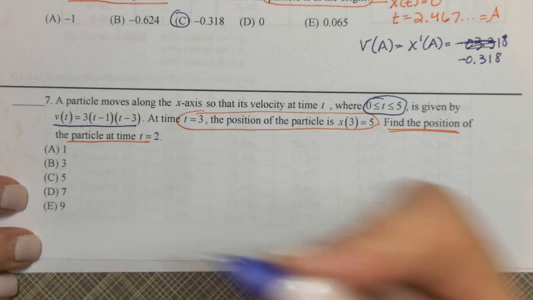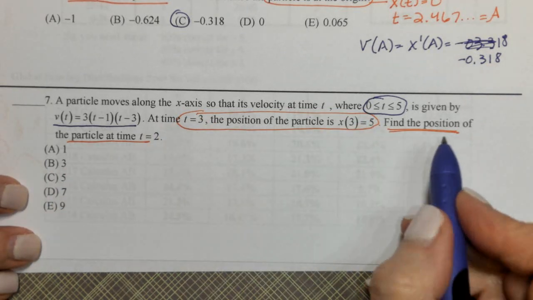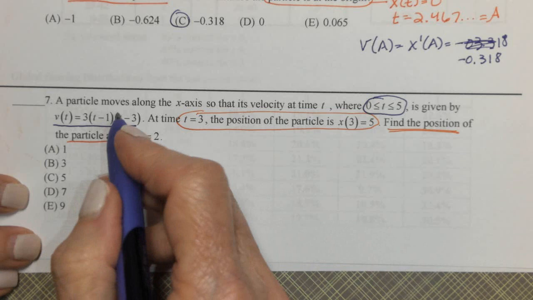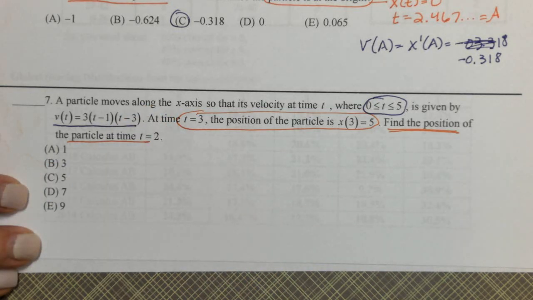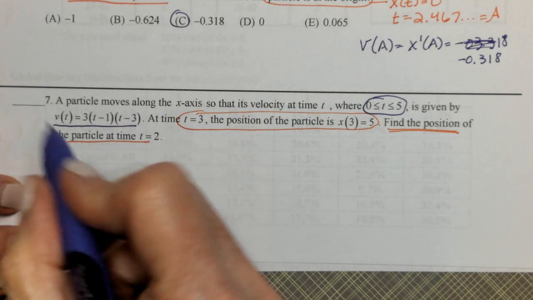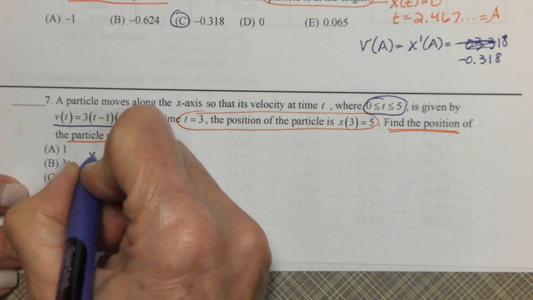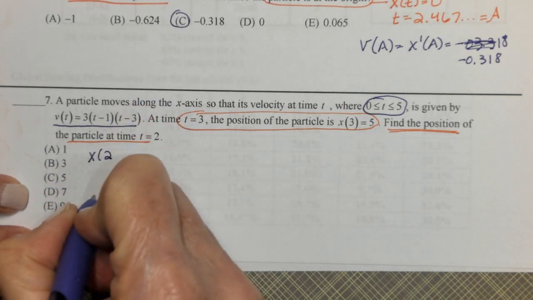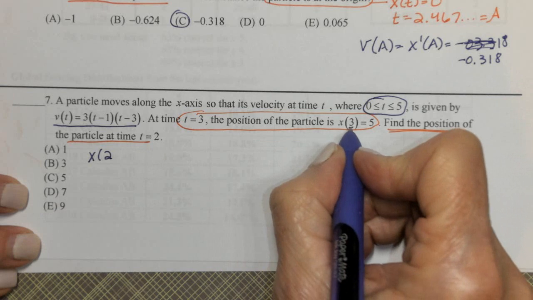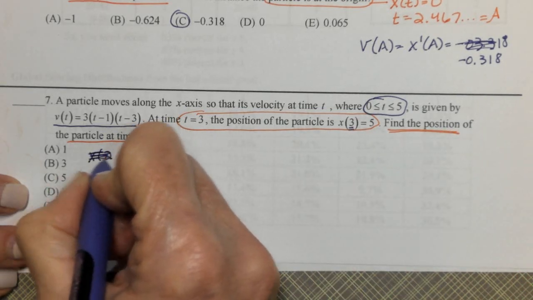All right, so fundamental theorem again, because if we want position, we have to integrate velocity, because velocity is the derivative of position. So the position at time 2, actually they gave me time 3, didn't they? So I'm going to write that one first.